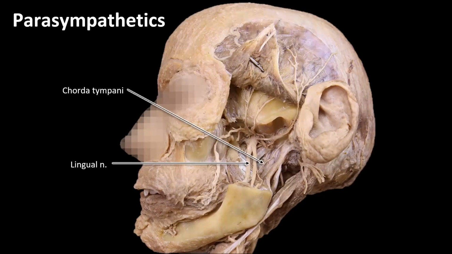All right, so here in the infratemporal fossa, we can find where the chorda tympani comes out through that petrotympanic fissure, travels down to join our lingual nerve here, and that will travel anteriorly into the oral cavity and then into the sublingual space.